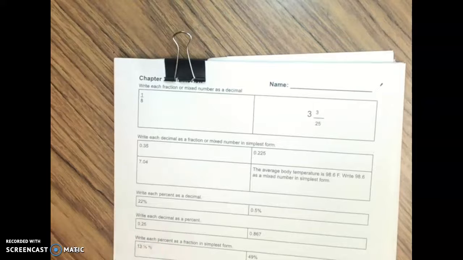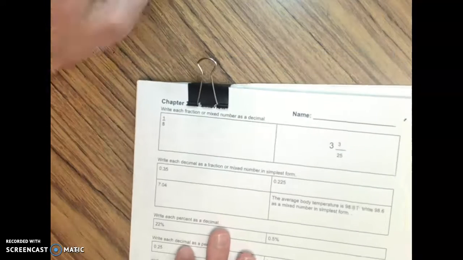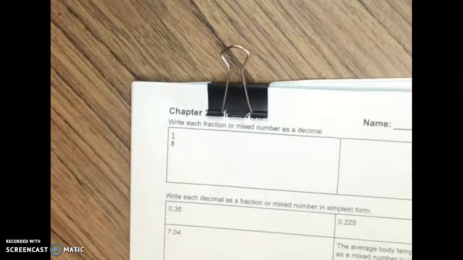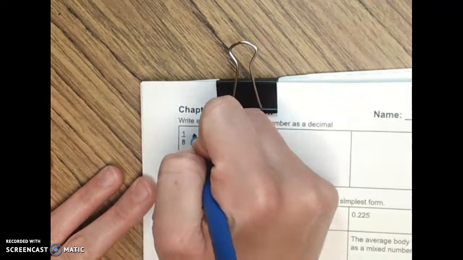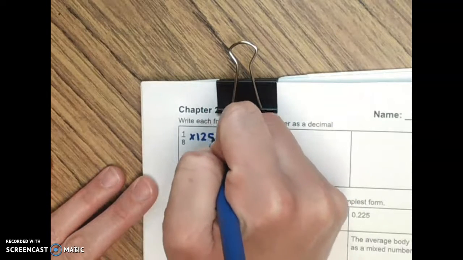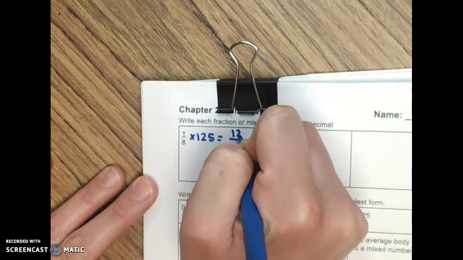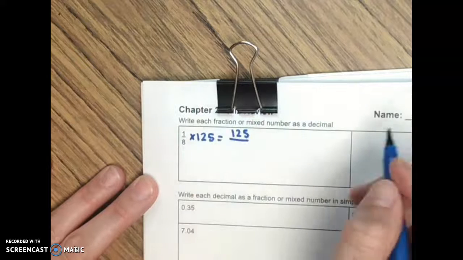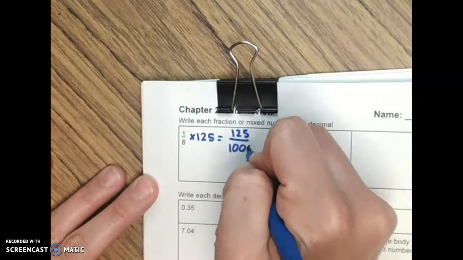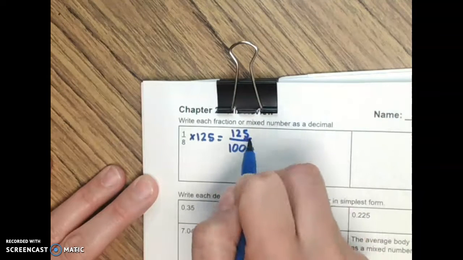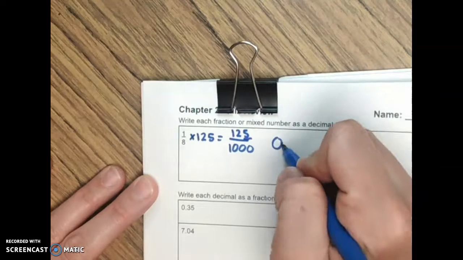Okay, the first part, we're going to write each fraction or mixed number as a decimal. So one of two things, you can multiply to get a place value number, or you can divide. I'm going to multiply to get a place value number. So we have 1/8. To change 8 to 1,000, I'm going to multiply by 125. I get 125 on top. And 8 times 125 is 1,000. So the 5 needs to be in the thousandths place, so 0.125.